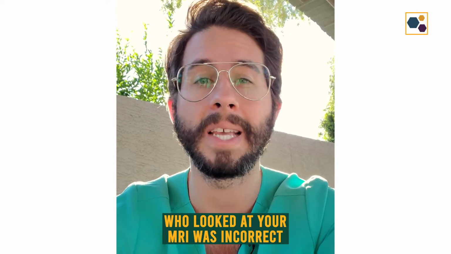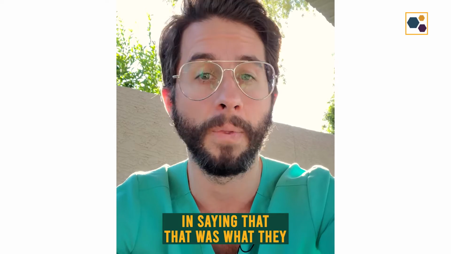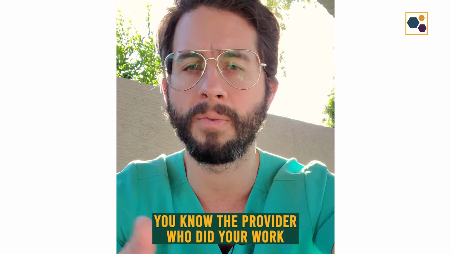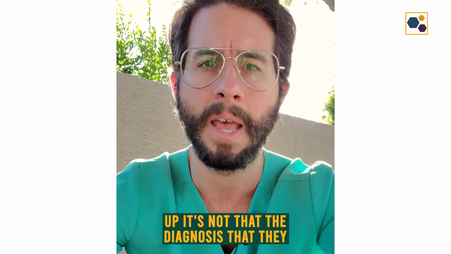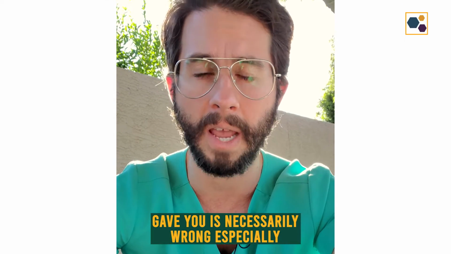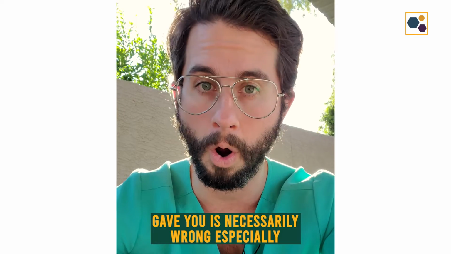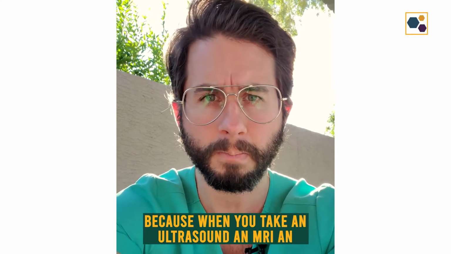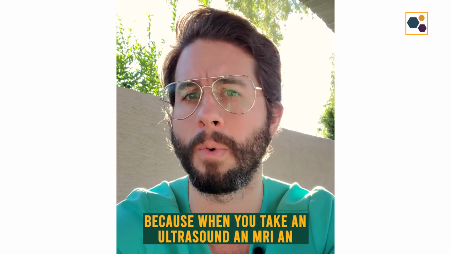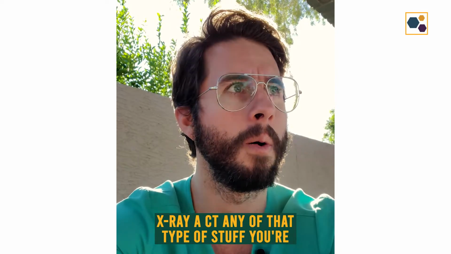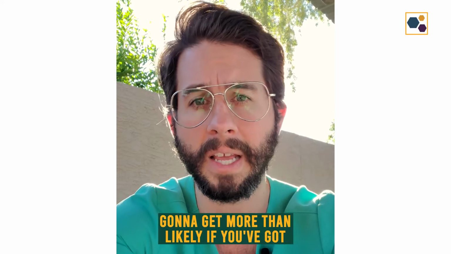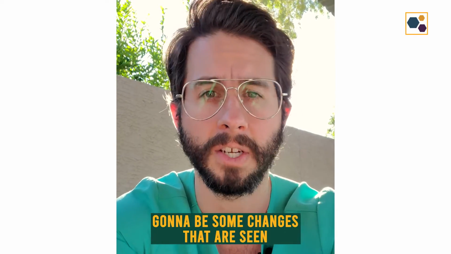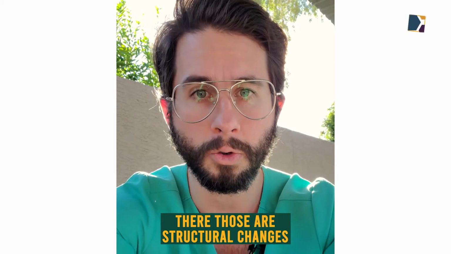Now, that doesn't mean that your original diagnosis is incorrect, meaning it's not that the radiologist who looked at your MRI was incorrect in saying that that was what they saw on imaging. It is not incorrect that the provider who did your workup, it's not that the diagnosis that they gave you is necessarily wrong, especially when we're talking about imaging diagnoses. Because when you take an ultrasound, an MRI, an X-ray, a CT, any of that type of stuff, more than likely, if you've got chronic pain, there's gonna be some changes that are seen there. Those are structural changes.